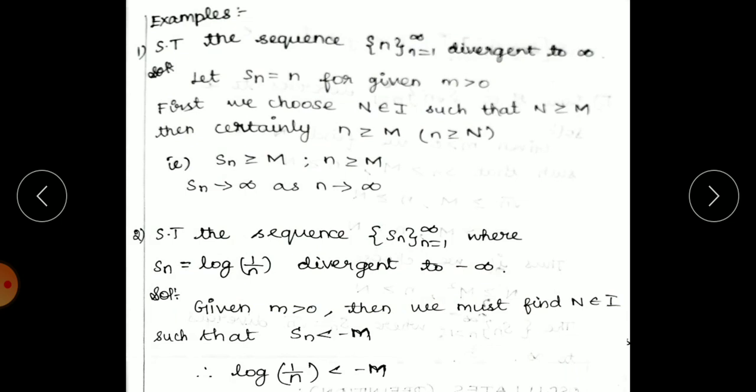Now we can see the examples. Show that the sequence n, n equal to 1 to infinity, diverges to infinity. So let us take Sn equal to n, the sequence, for given m greater than 0. First we have to choose N belonging to the integers such that N is greater than or equal to m. We are taking the real number N. Then certainly N is greater than or equal to m, we know by the definition. Now Sn is greater than or equal to m when n is greater than or equal to N. Therefore Sn tends to infinity as n tends to infinity.